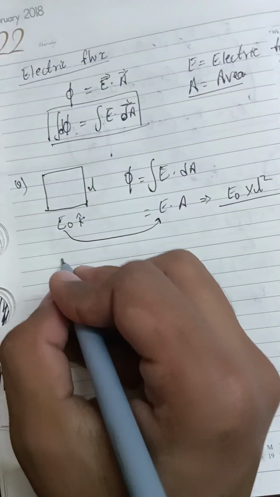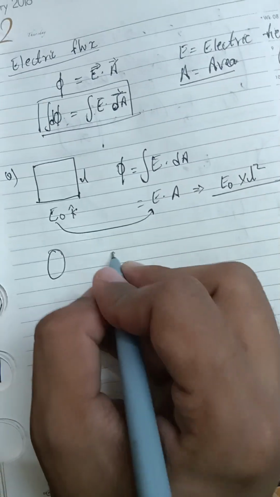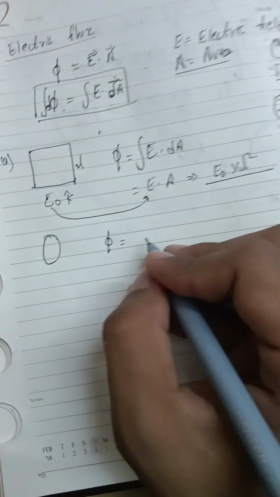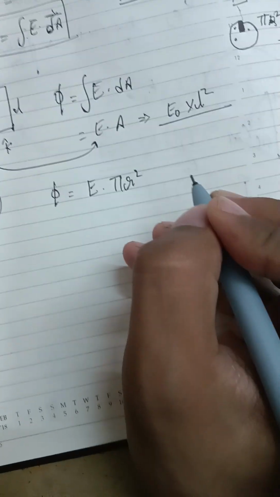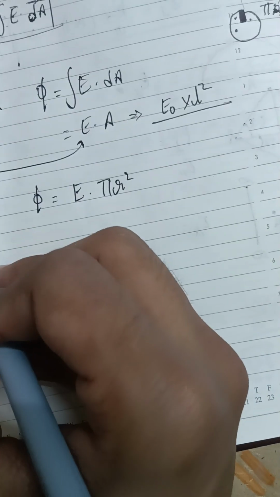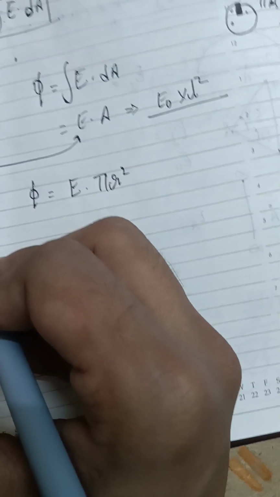Now what if it is a circle? I already told you the area of a circle formula, so that is E dot pi r square. Now Q total.